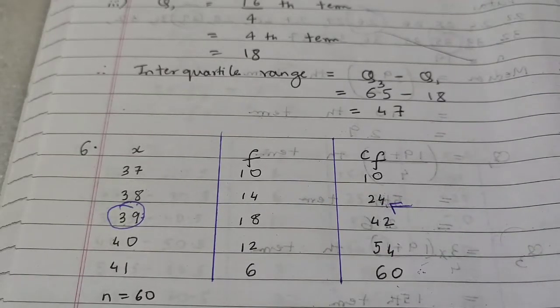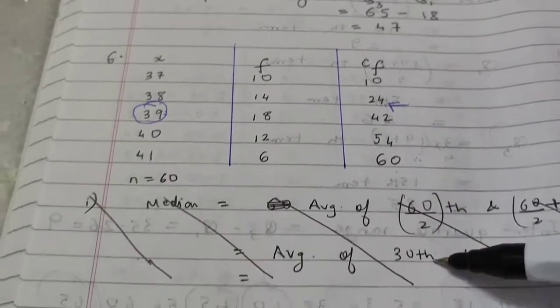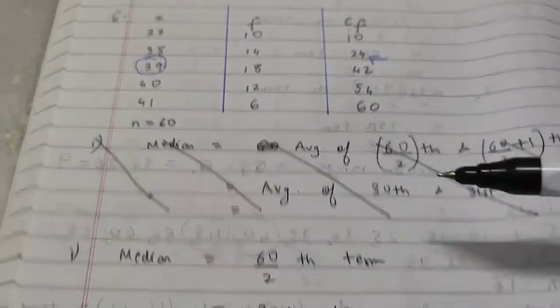We could have drawn a graph to get a more accurate answer, but we need to use that only for grouped data, not for ungrouped data. So in the next sum, when we'll have class intervals, we will use a method of using ogive graph to find a more accurate answer in decimal. But right now, let's just stick to 39 kg. Don't forget to write kg.